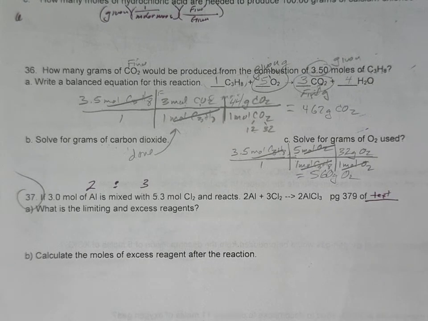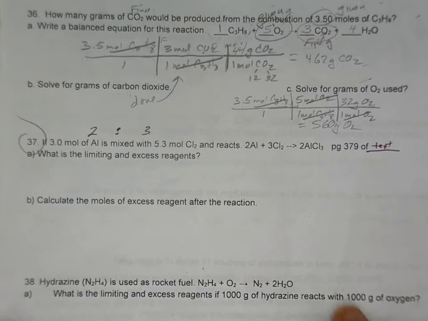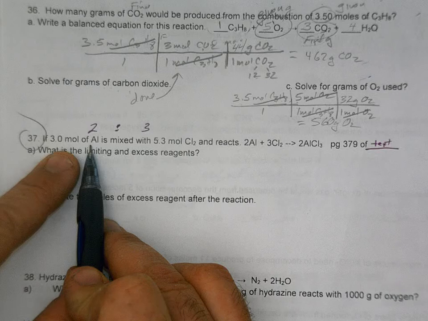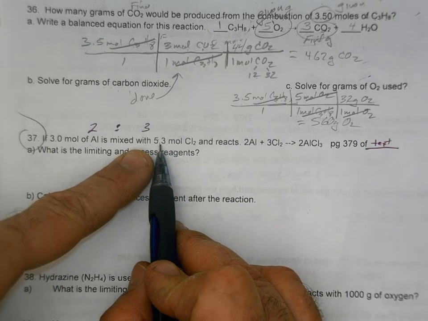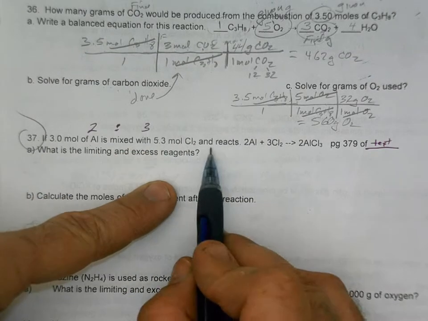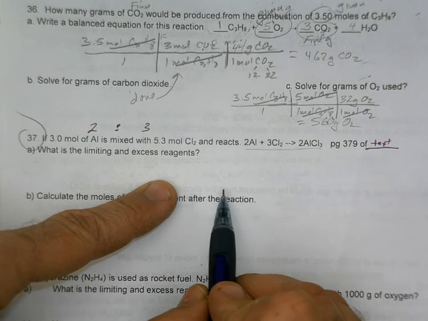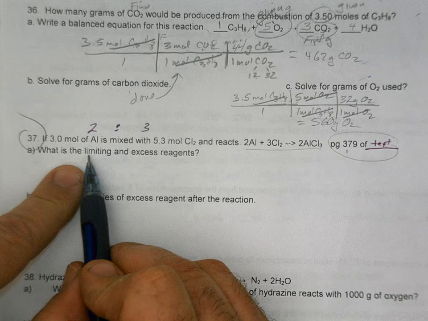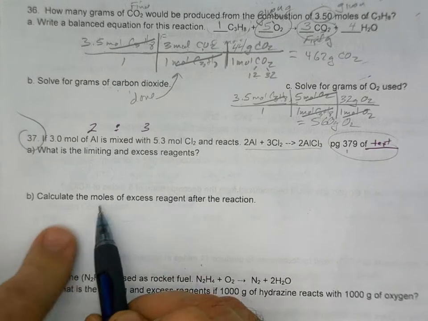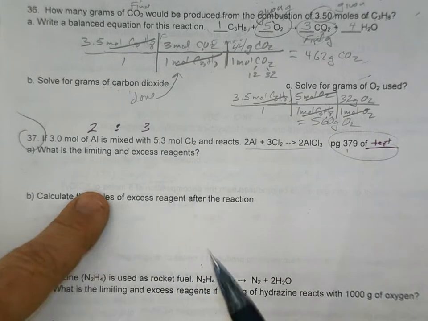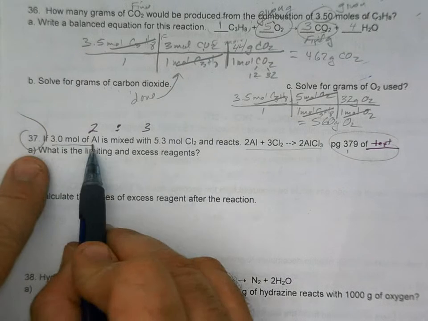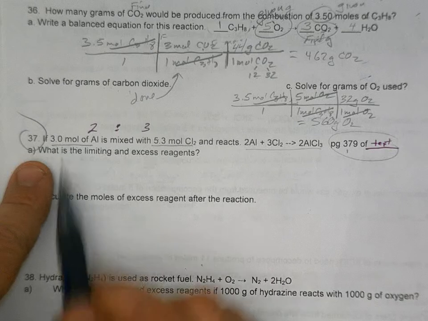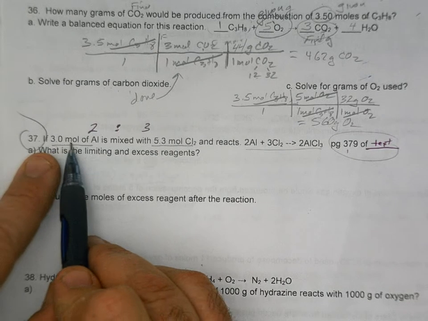All right, okay, so next one. What do we got? Limiting and excess reagents. All right, so let's see here. If we have 3 moles of aluminum and it's mixed with 5.3 moles of chlorine gas and it reacts, here's our equation we'll be needing to use. And I think on page 379 of your textbook it went over this. What's the limiting and excess reagent? And then we've got to calculate the moles of the excess reagent. Okay, well what's nice is they already start with moles of these. And so I'm just going to start, since this is the smaller one, here's a way we can do it.